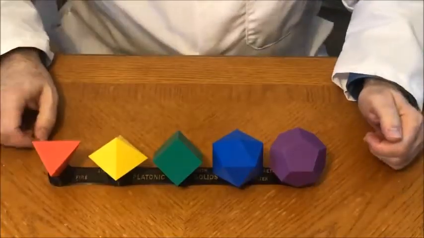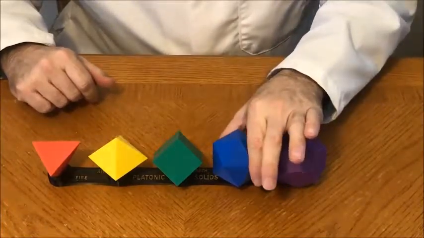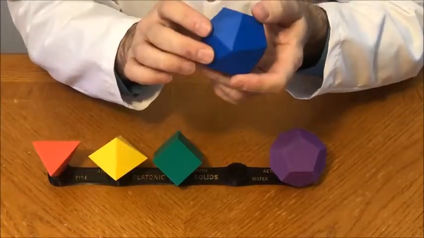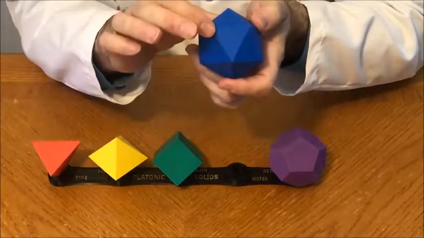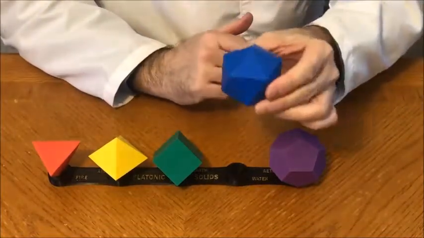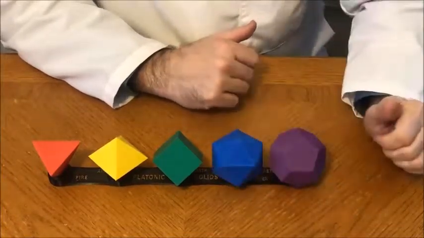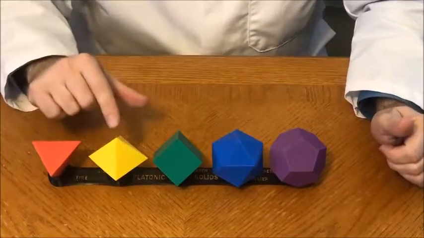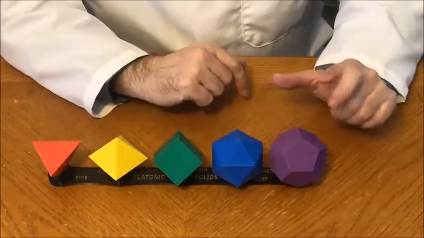What I have here are the platonic solids. Now, a platonic solid is a regular solid composed of a single face of a regular polygon. Same type used throughout. This is the icosahedron. There are 5 platonic solids: the tetrahedron, the octahedron, the cube, the icosahedron, and the dodecahedron.